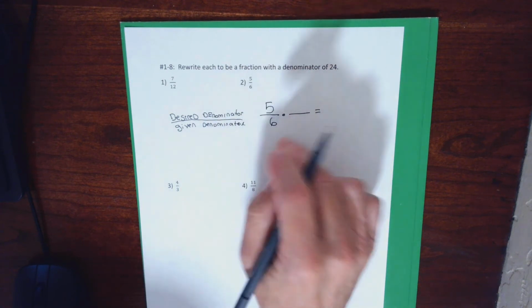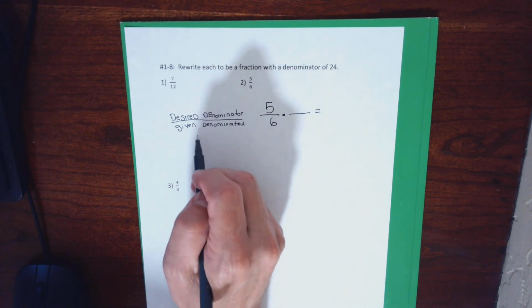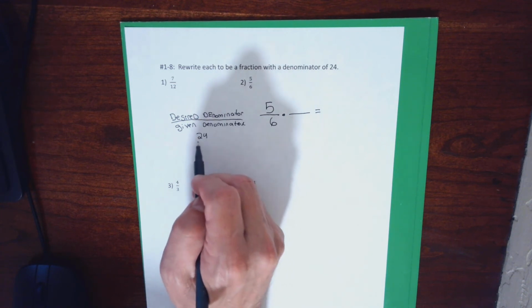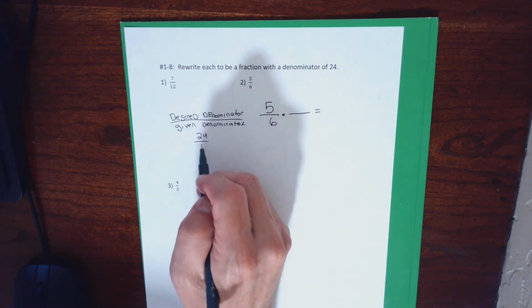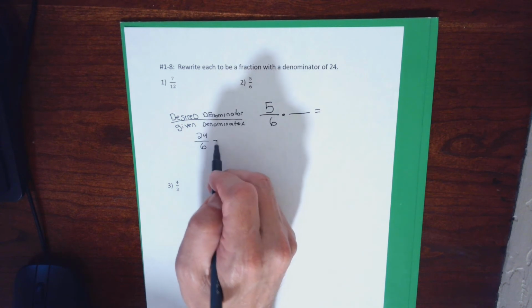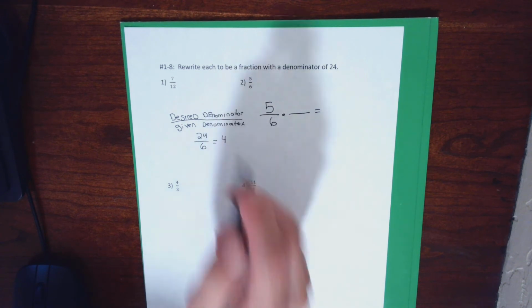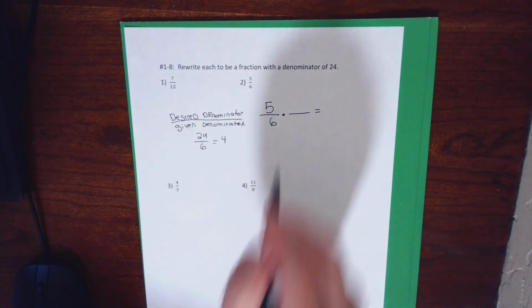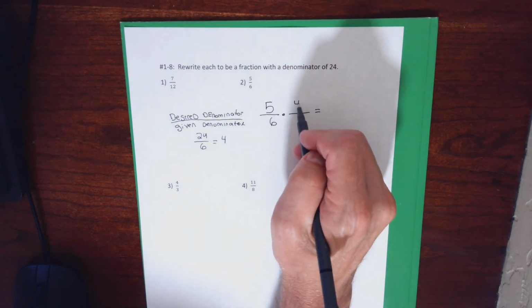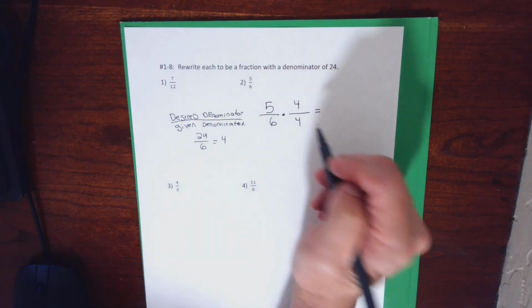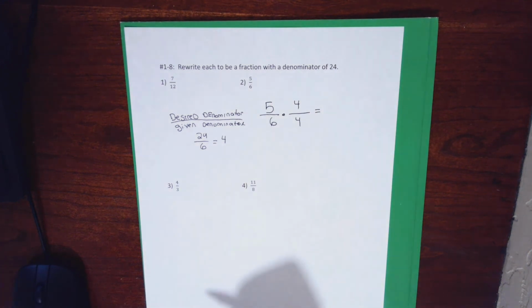I want to rewrite this fraction with a denominator of 24, so my desired denominator is 24. This fraction has a given denominator of 6. 24 divided by 6 is 4. I claim that if I multiply this fraction by 4/4, which is just multiplying by a different version of 1, I'm going to create the equivalent fraction that has the desired denominator.